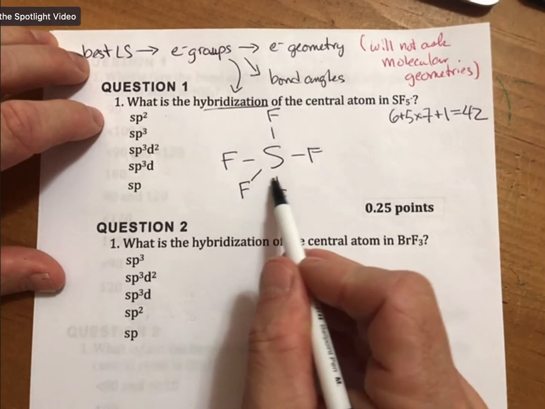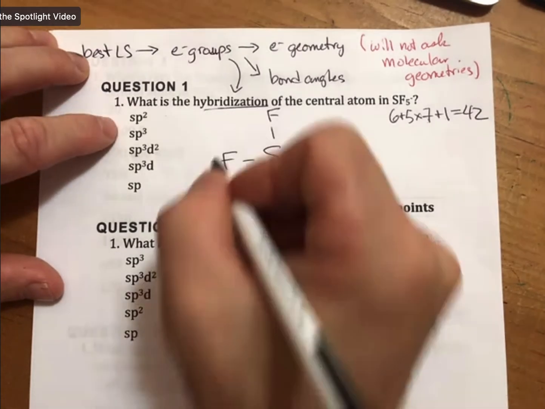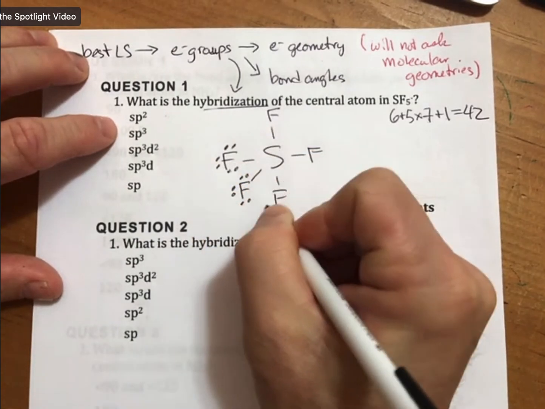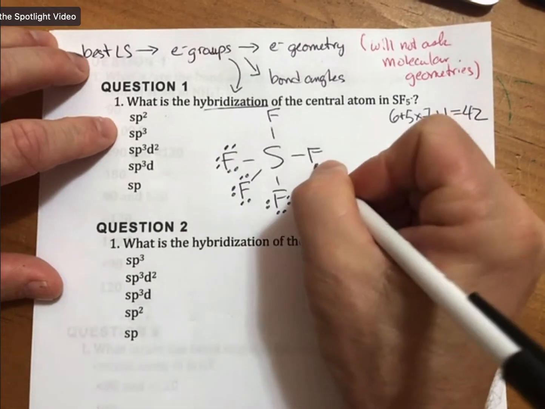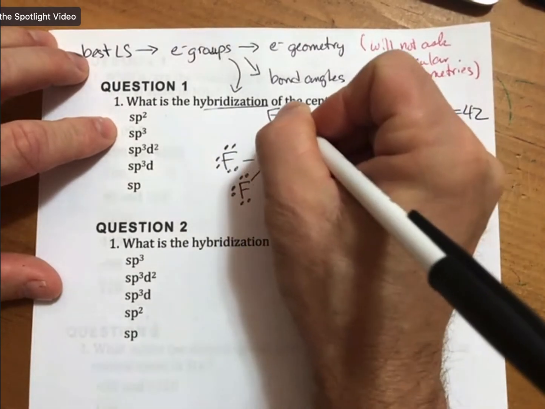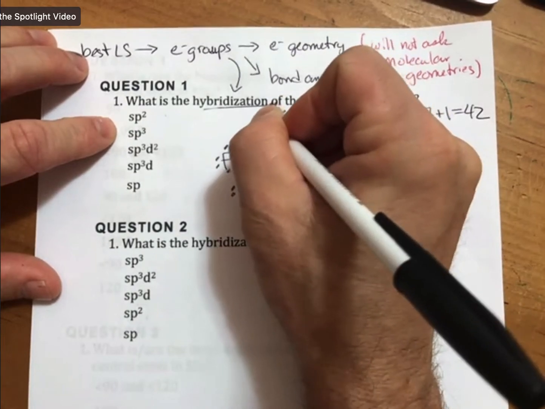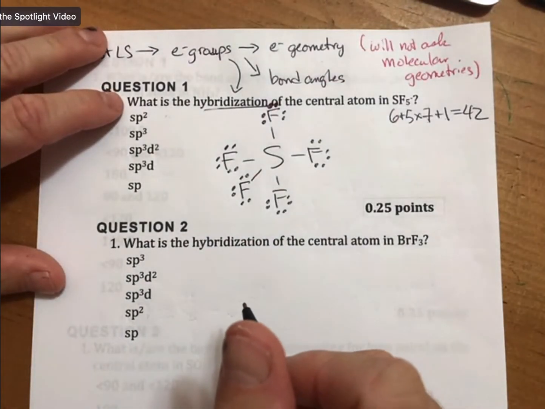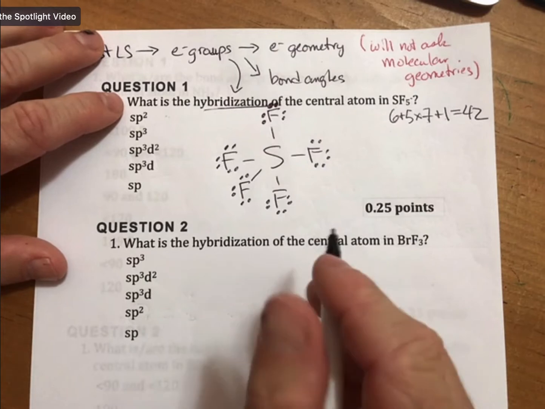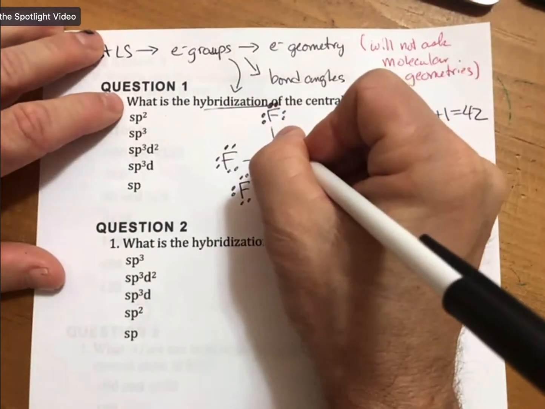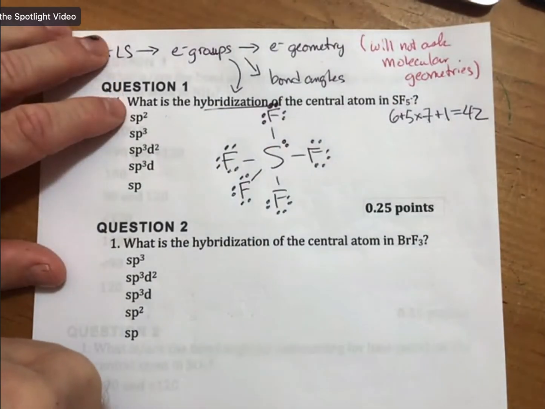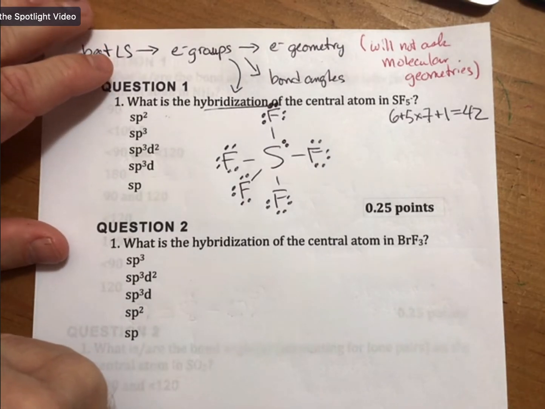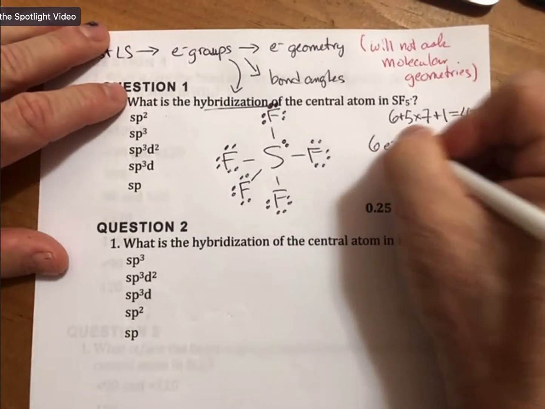So far I have 10 showing, and 12, 14, 16, 18, 20, 22, 24, 26, 28, 30, 32, 34, 36, squeeze them in there, 38, 40. Again, I'll make those a little darker because they're hard to see up there. And now I just got to 40, and all my fluorines have octets, and so my last 2 do go on the sulfur atom, which means that our central sulfur atom has 6 electron groups.